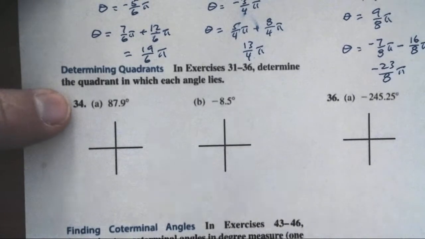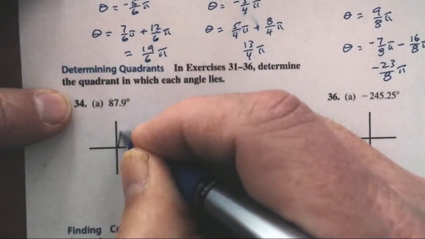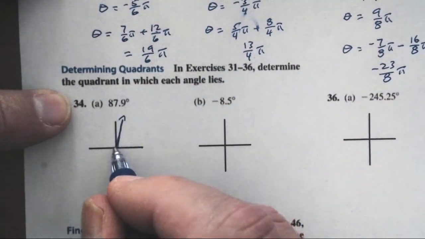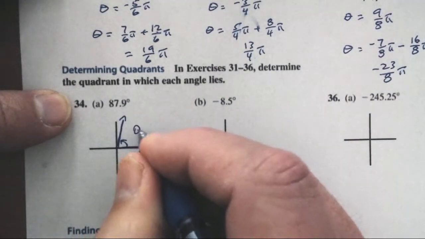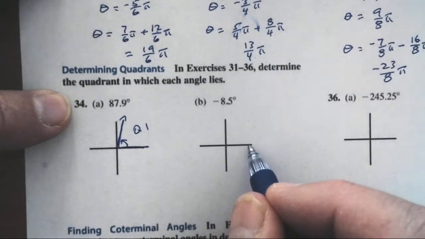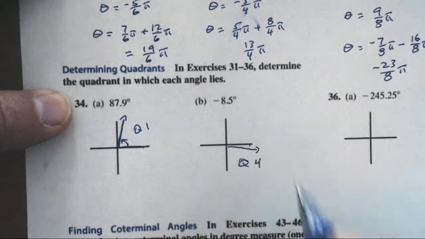Okay, now, an area we may be more comfortable with is once we get to degrees. 87.9 degrees rotated from here is going to be close to 90, but shy of 90. Determine the quadrant in which the angle lies, where it terminates is what they mean. So here's our angle, and that is in quadrant 1. Negative 8.5 degrees goes backwards, but not very far at all, and leaves us in quadrant 4.